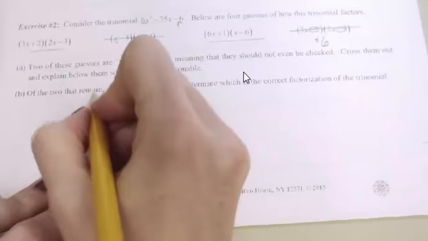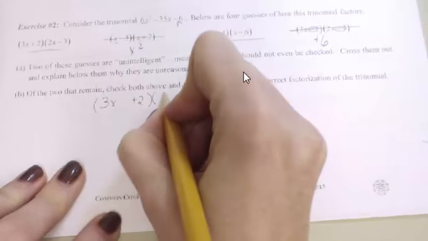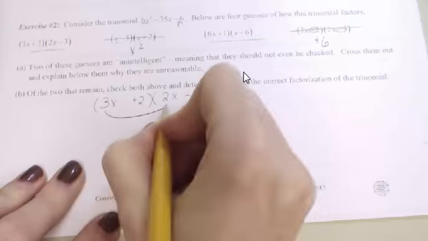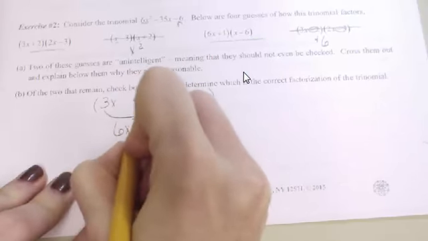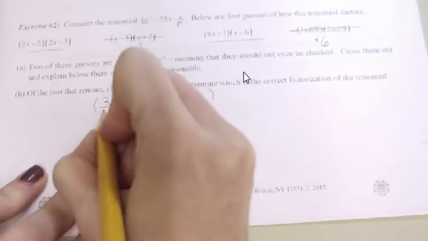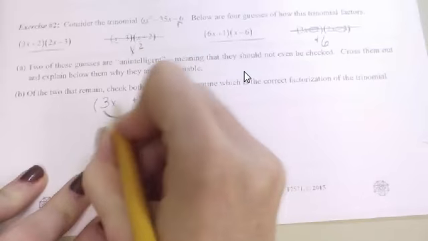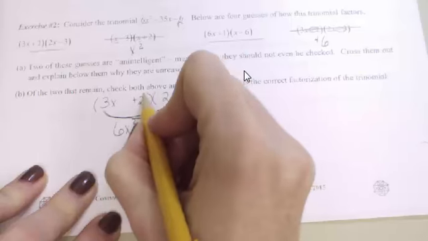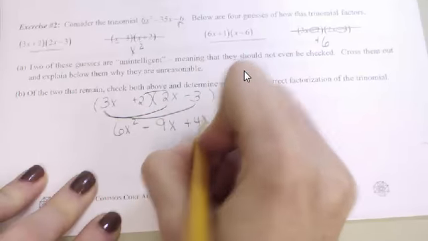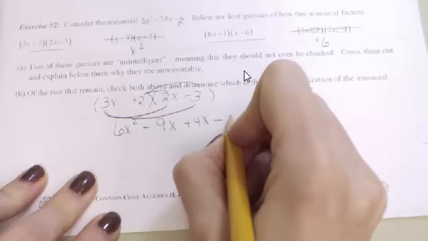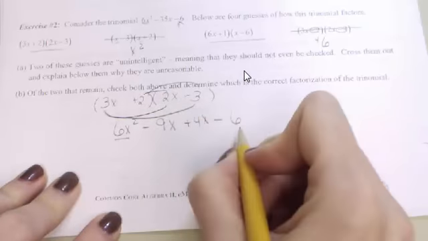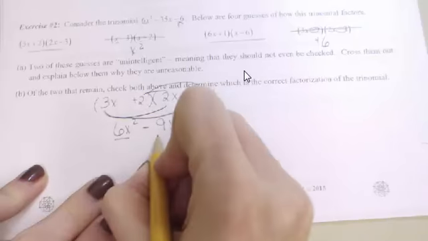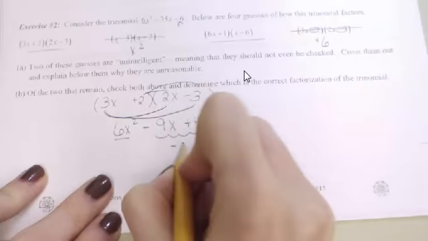So let us put these together and see which one works. So 3x plus 2, 2x minus 3. 3 times 2x is 6x squared. That works. 3x times negative 3 is going to be negative 9x. And then I'm going to do the inside here. 2 times 2x is going to be 4x. 2 times negative 3 is going to be negative 6. So I've got the 6x squared, and I have the negative 6 I was looking for. Combining the terms in the middle gives me a negative 5x, not the 35, so that one's out.